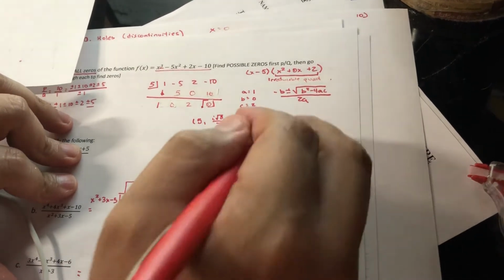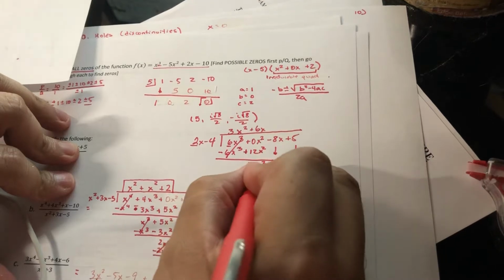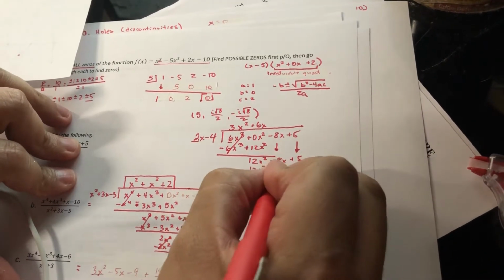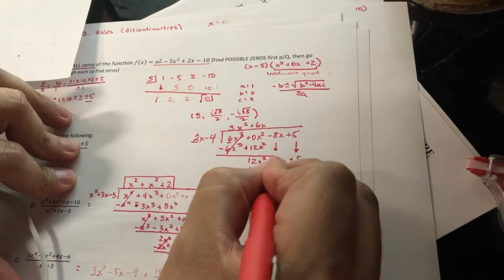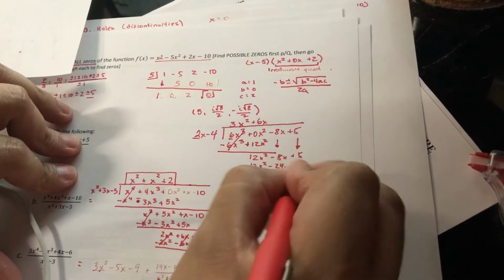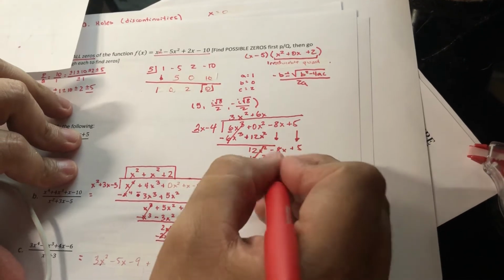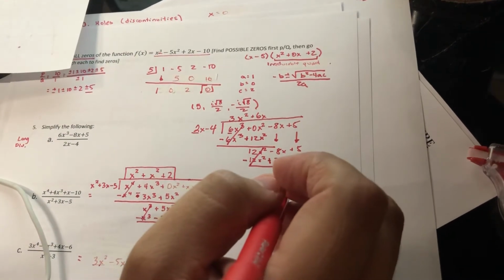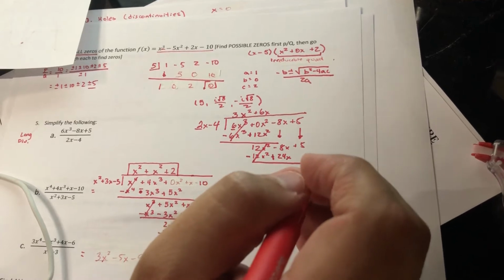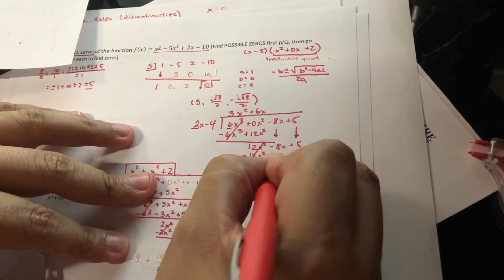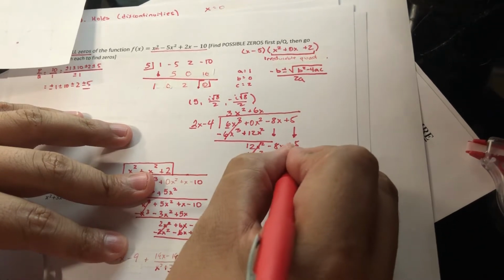and here I have a 1, so 6x times 2 is 12x squared. 6 times 4 is 24, negative 24 I should say. And I have to change the sign, so this becomes negative, this becomes positive, these cancel. And negative 8 plus 24 is 16. And now the 5 comes down.